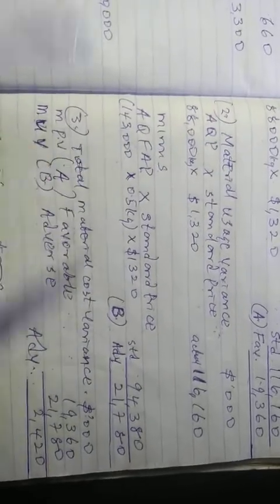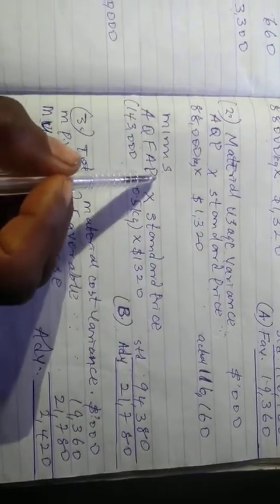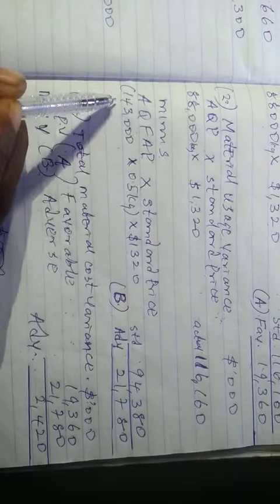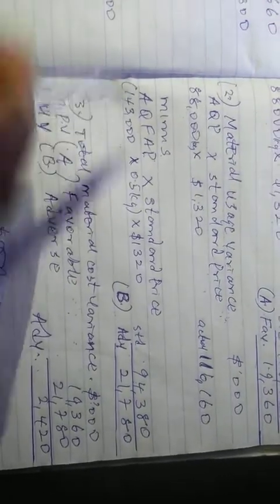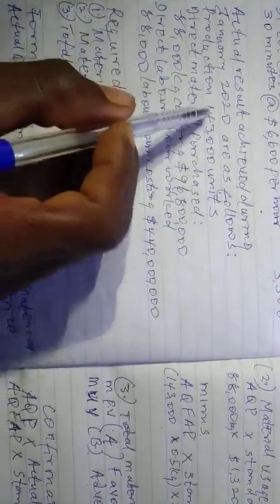Then minus the standard aspect, which is actual quantity used for actual production times standard price. In this case, we are talking about the production, P, and that is 143,000 units. In the question, look at this, production. That's at the actual aspect. You always get the production at the actual side of the question. Like I told you before, there are two areas: the standard or budgeted area and the actual area.